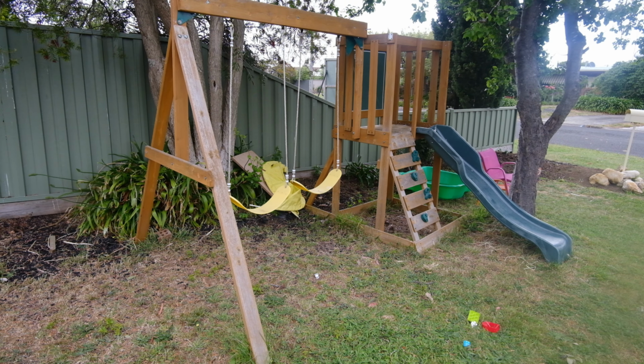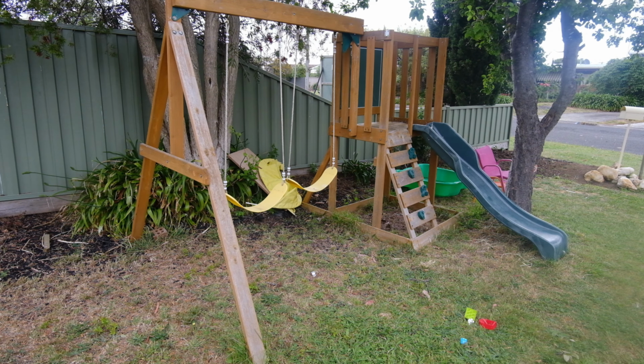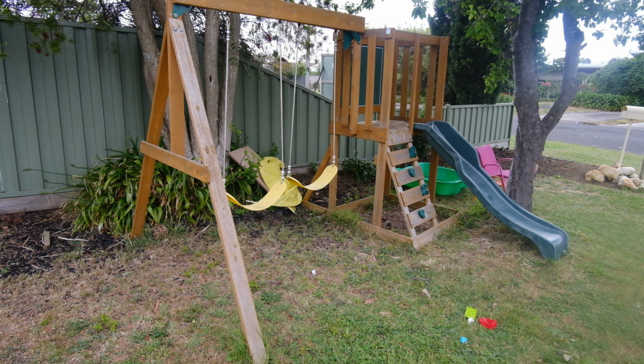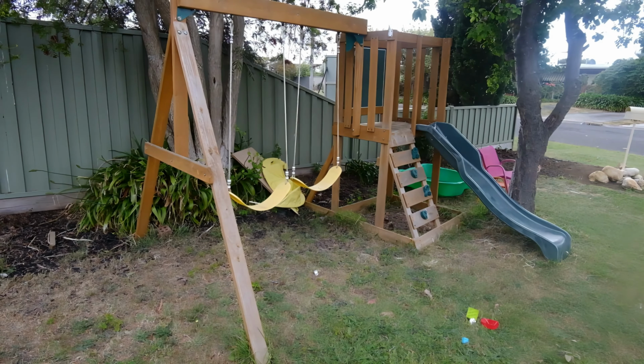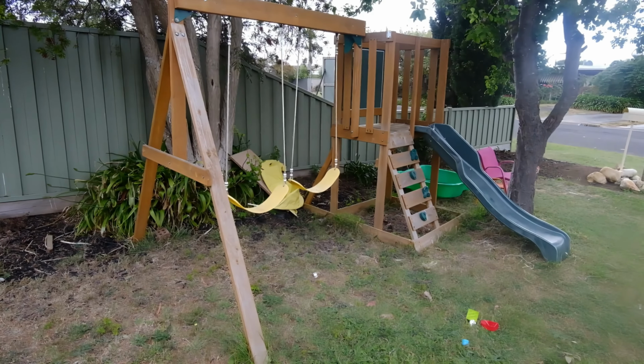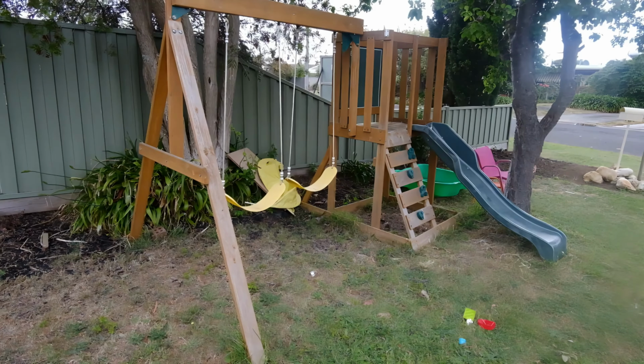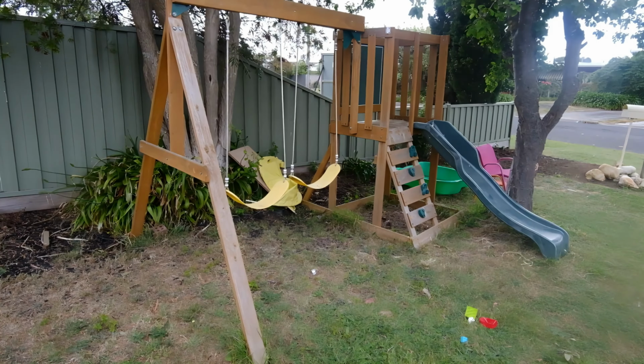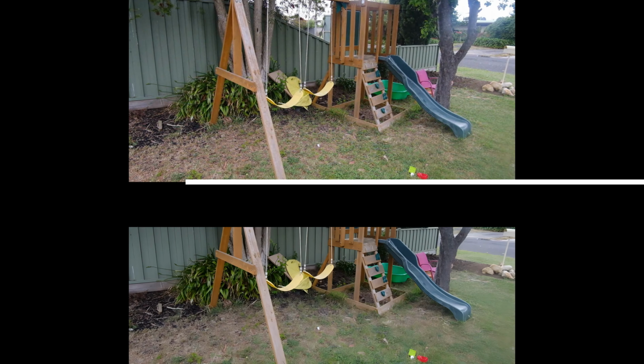Okay, again, a swing set, just standard low resolution filming, no real effort. And second, as you can see, there's a lot of colors that come out a bit clearer. So overall, pretty good. And together.